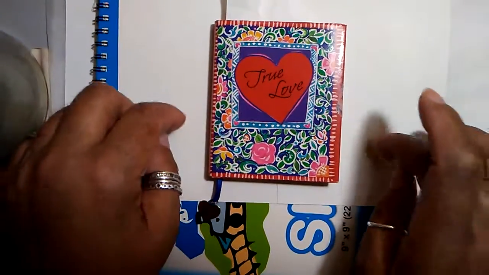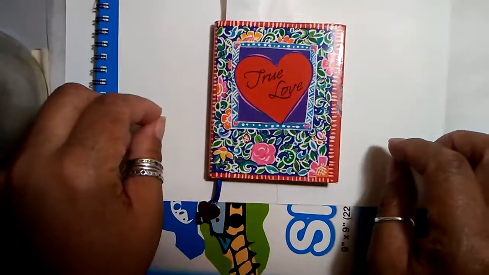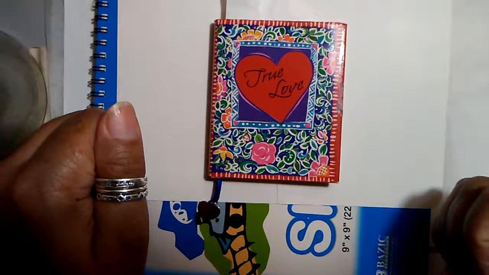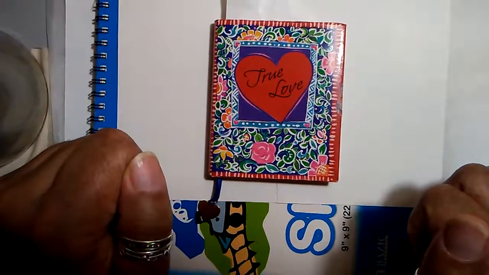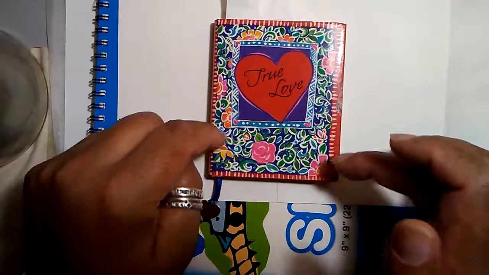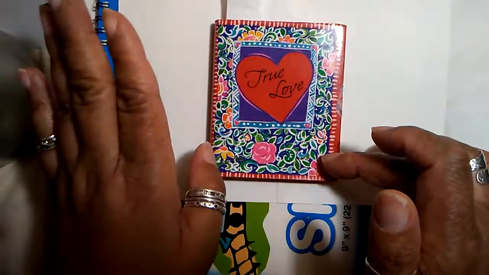And today we are going to start on a new project. It's a book that is dedicated to true love, based on this book that was given to me many years ago.